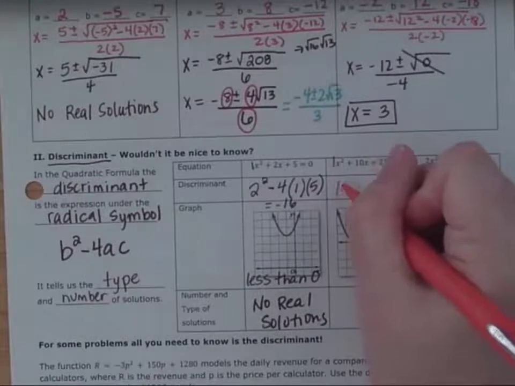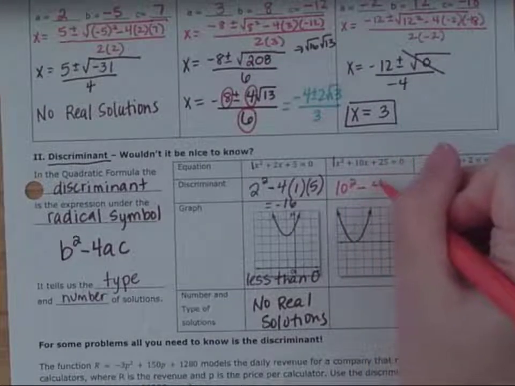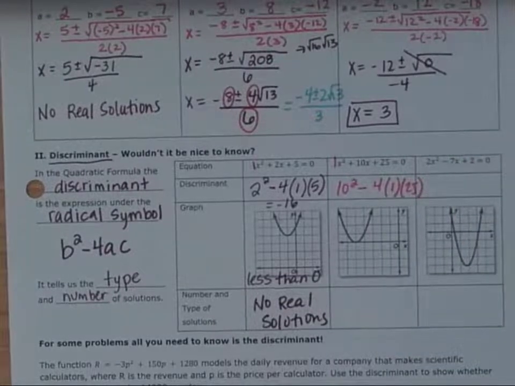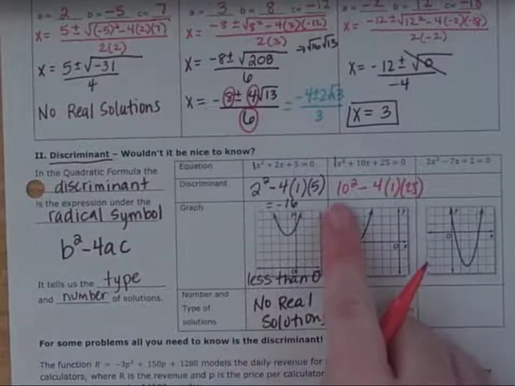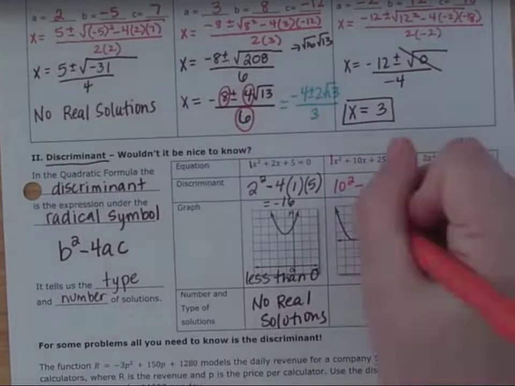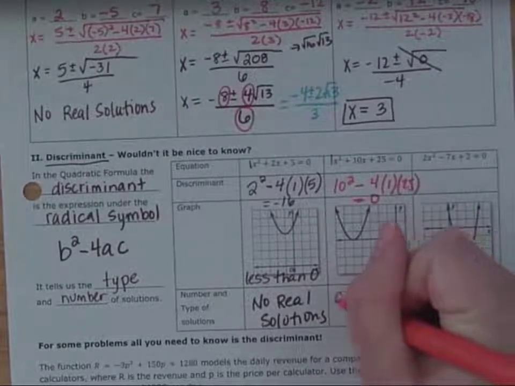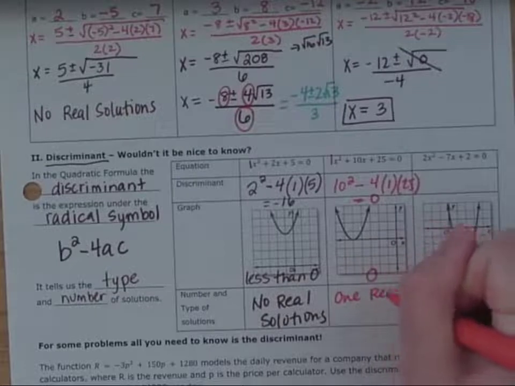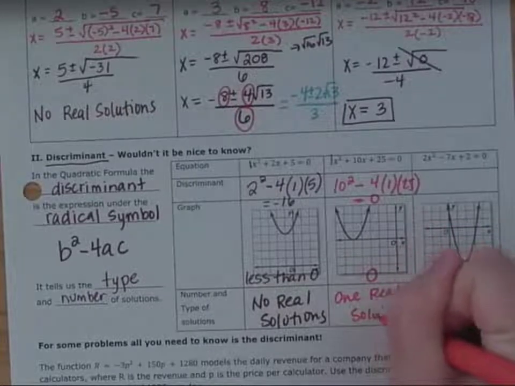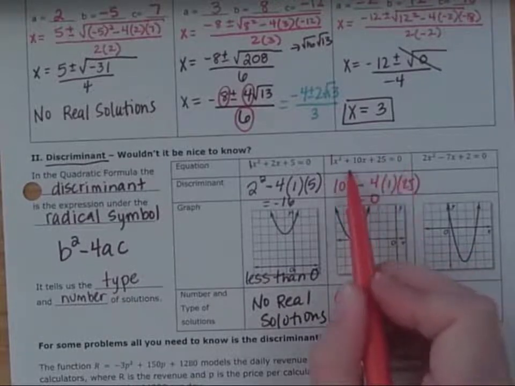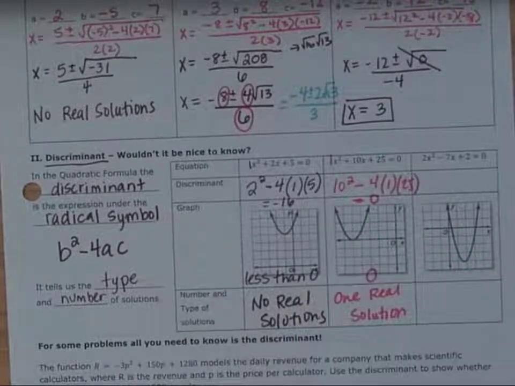Here our discriminant would be 10 squared minus 4 times 1 times 25. And what we see there is 100 minus 100 equals 0. So if my discriminant is 0, we would have 1 real solution. And you're going to see that when you have a perfect square trinomial equal to 0.